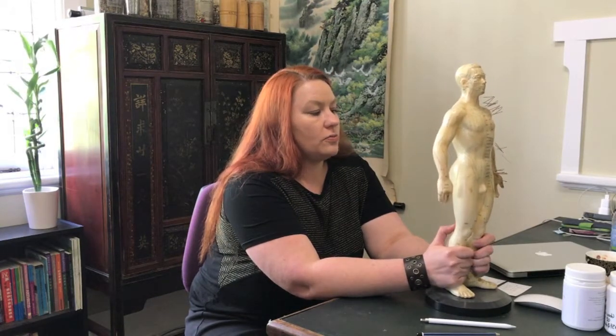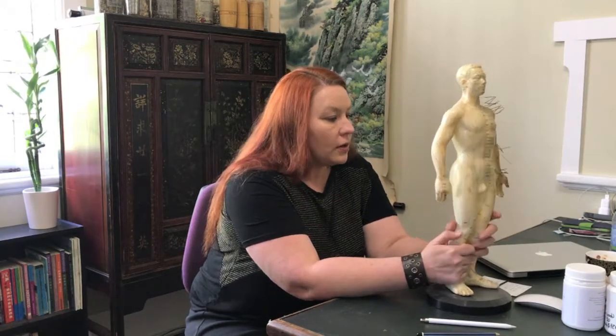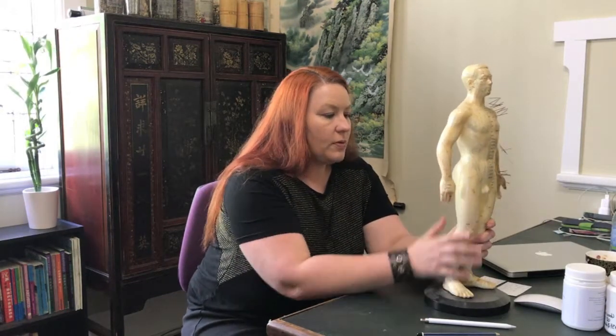But we're just going to assume that you know what the cause of the pain is. You know that you have sciatic pain. So, gallbladder channel. We pretty much want to use the balancing method, which uses a mirroring system.